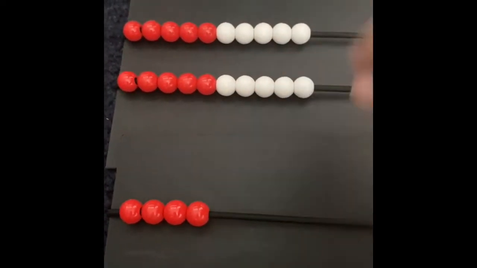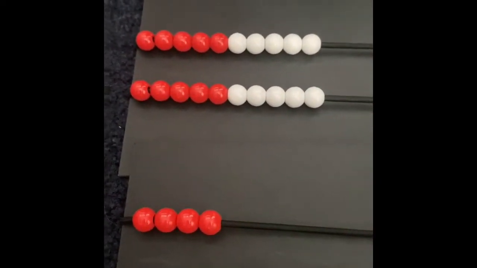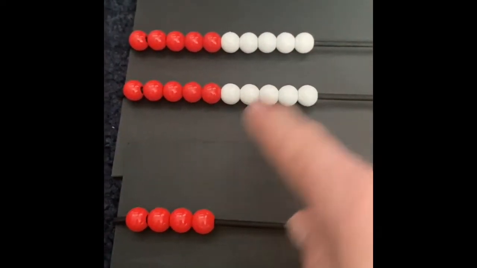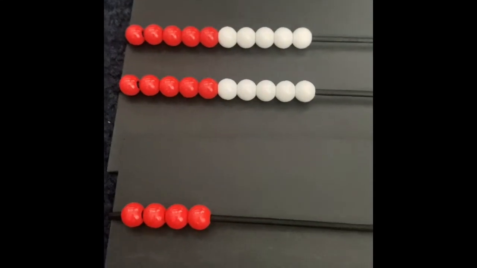100. Now, let's see if you can figure out the number. Okay. On my snap, get ready to give me the number. You should be able to count by 10s here. And then count on. Yeah. 10, 20, 24. Let's try another one.